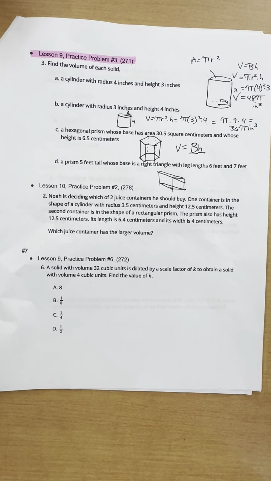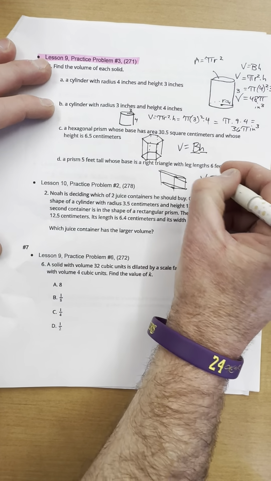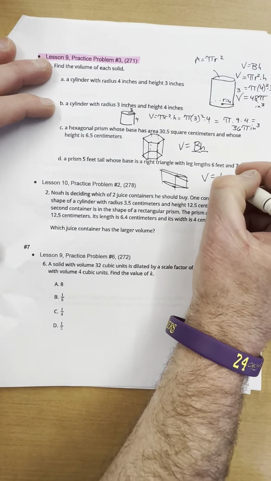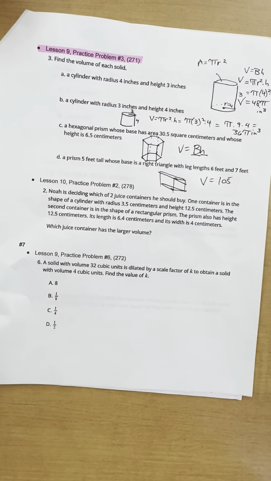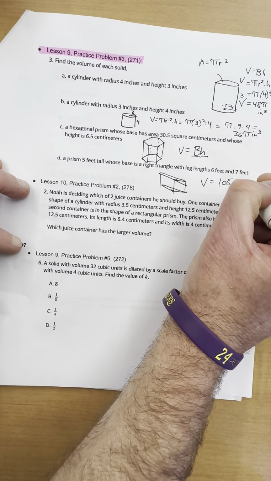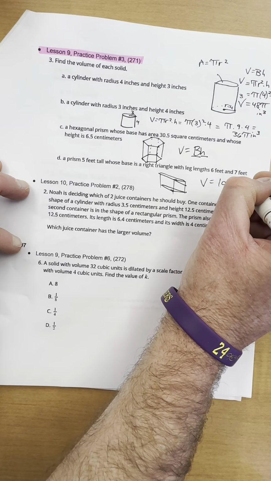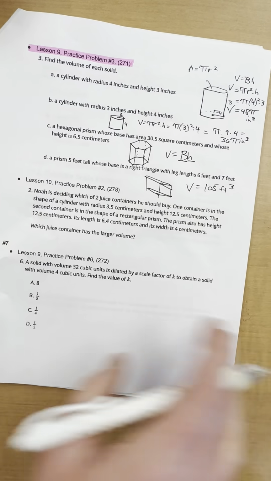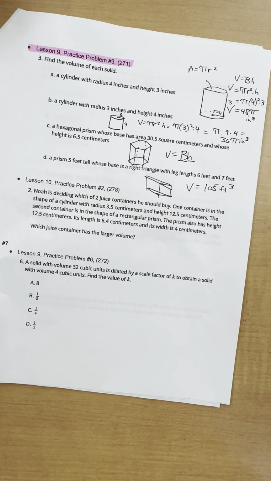And don't forget your unit of measurement. What's your unit of measurement? Feet? What's the power? Yep. So that one's going to be 105 cubic feet.